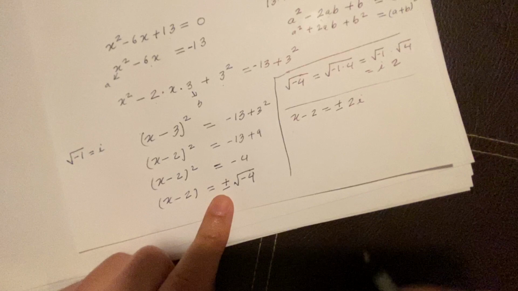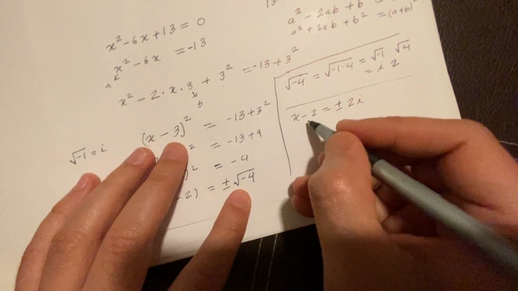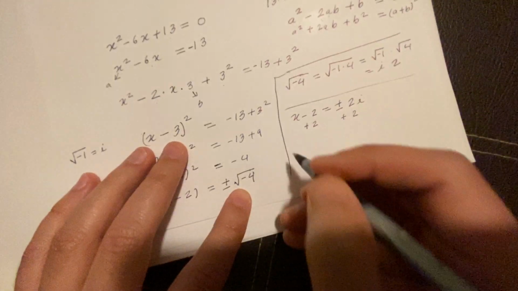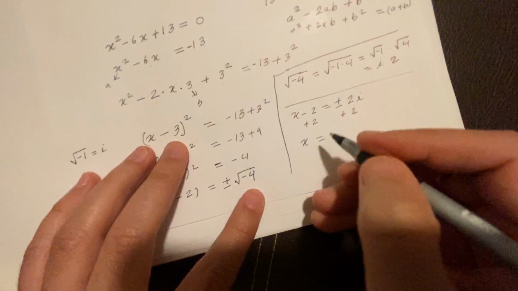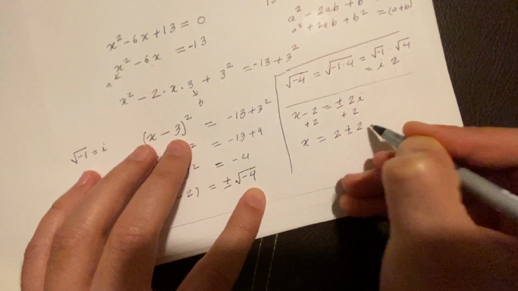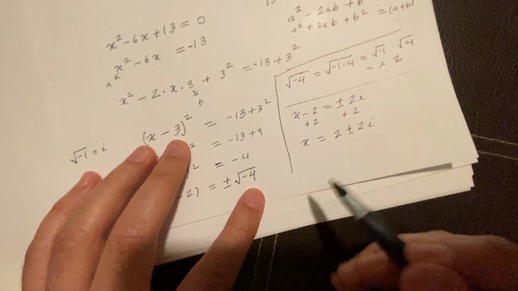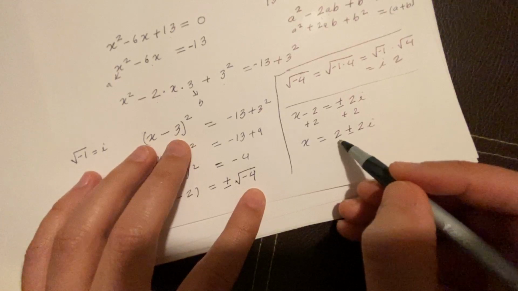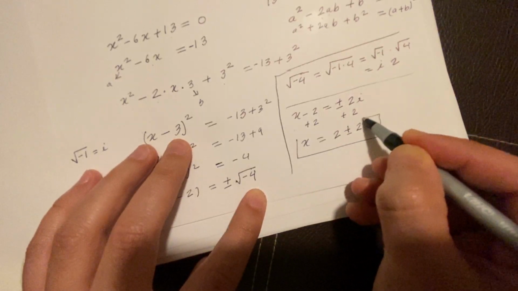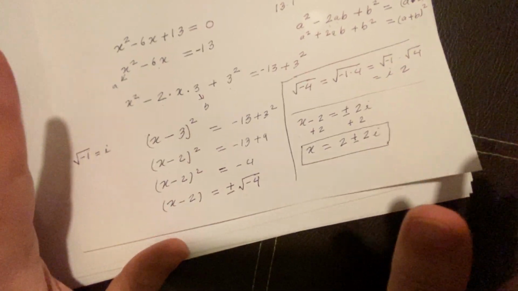Right? So now from here we can get two answers. Basically we can add 3 on both sides. So then we get x is equal to 3 plus minus 2i. All right, so you can leave your answer like this, or you can give two answers, which is 3 plus 2i or 3 minus 2i, but it's okay to leave your answer here. All right, so yeah, this is 6 and 7.1, and that's it. Thank you.